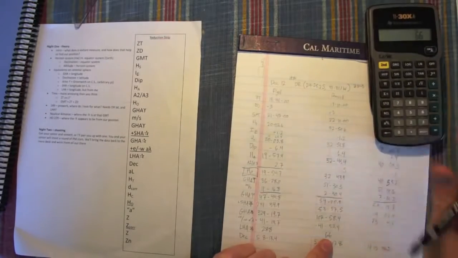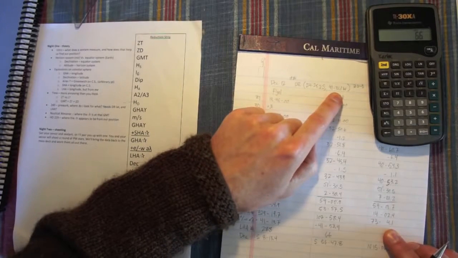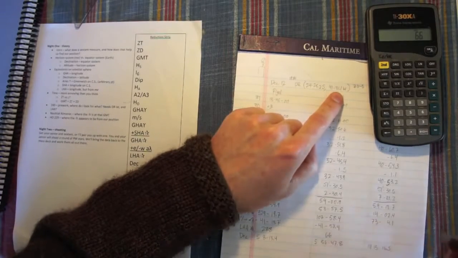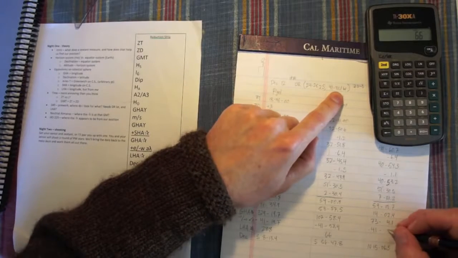So 107 minus 41, 66. LHA of Peacock, and I got 4.1. I want to move this in some direction. I need to move this down. So minus 41, 4.1.